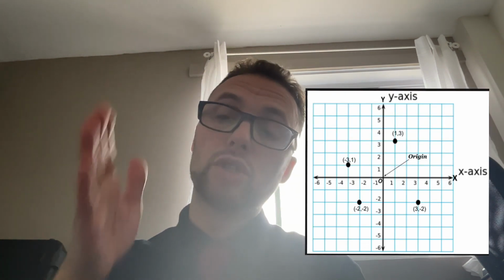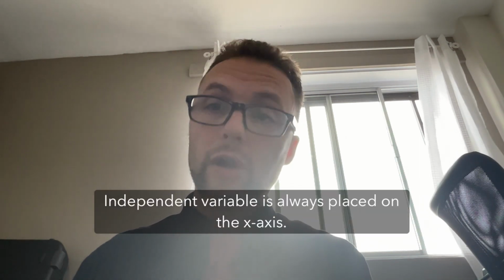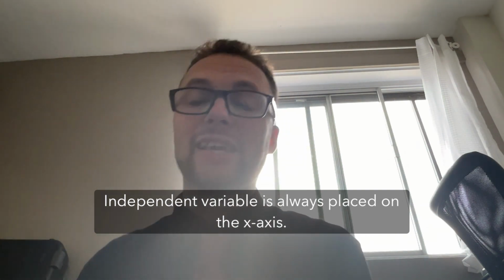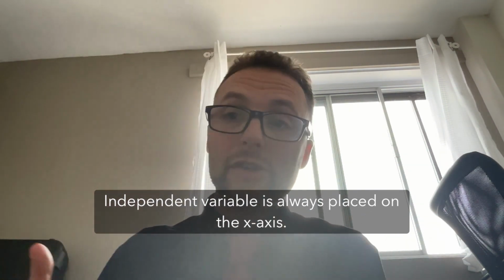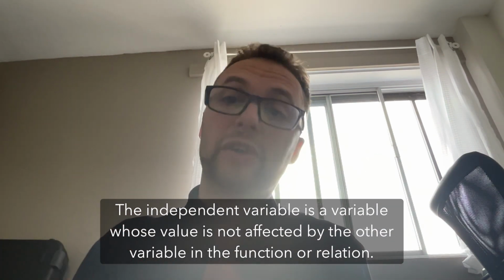So whenever we decide to plot data, we have to think carefully about what we put on the y-axis and what we put on the x-axis. The x-axis belongs to a variable called the independent variable. An independent variable is a variable whose value is not affected or determined by another variable's value.